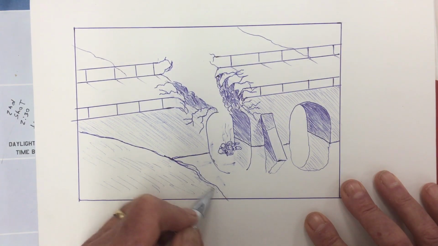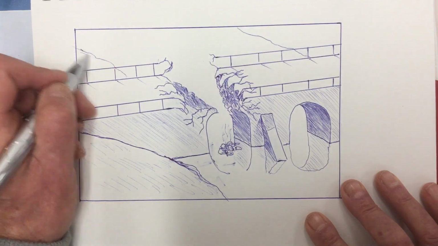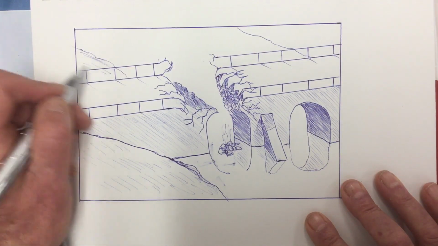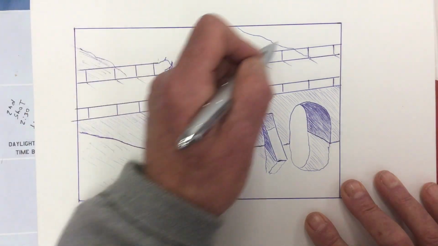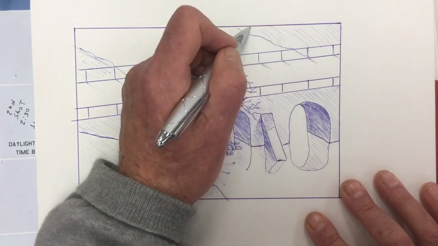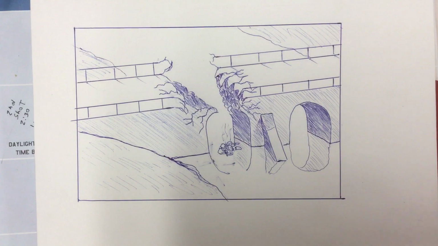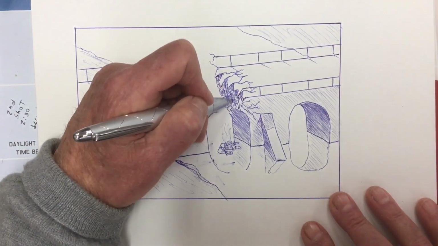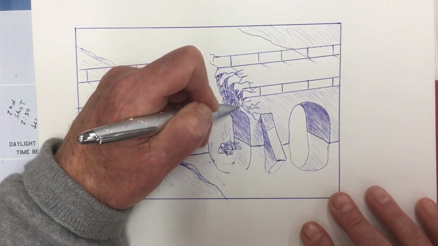Maybe that's a little better, I don't know. I could keep going with this.